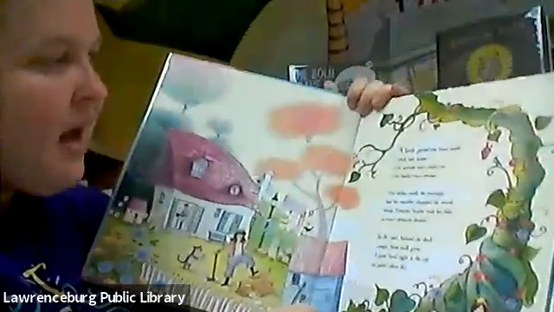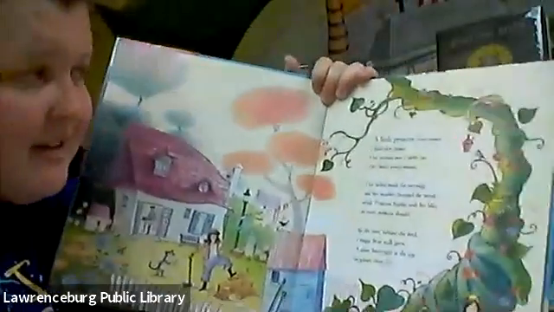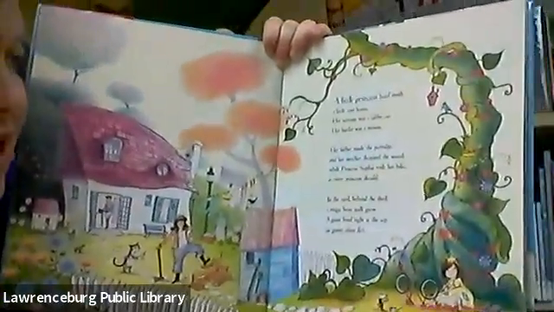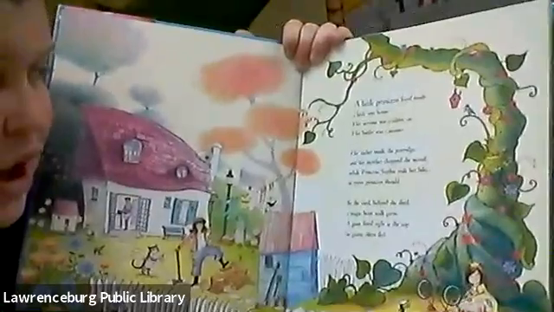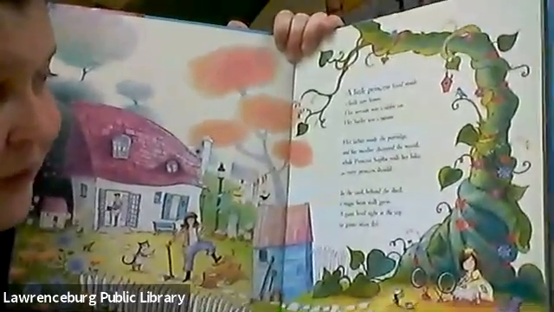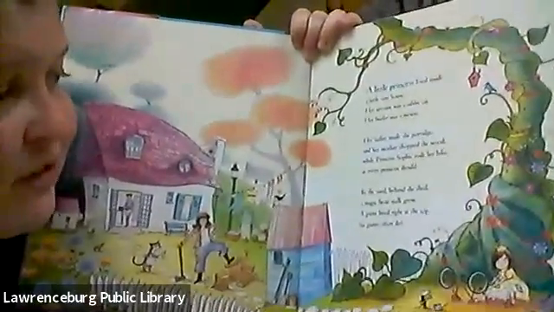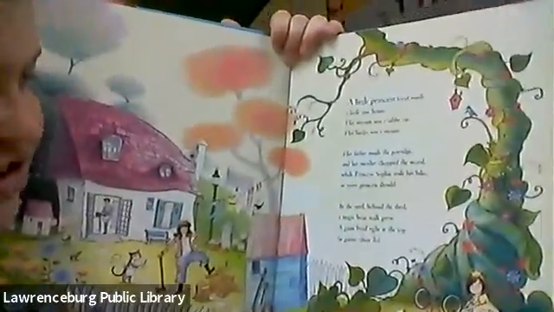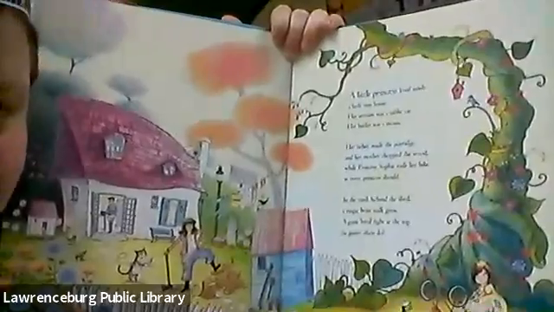Okay. A little princess lived inside a little tiny house. Her servant was a tabby cat. Her butler was a mouse. Her father made the porridge and her mother chopped the wood, while Princess Sophie rode her bike, as every princess should. In the yard behind the shed, a magic beanstalk grew. A giant lived right at the top, as giants often do.